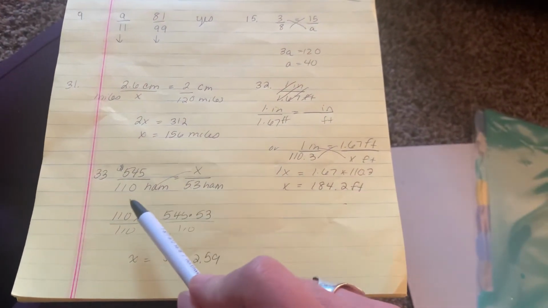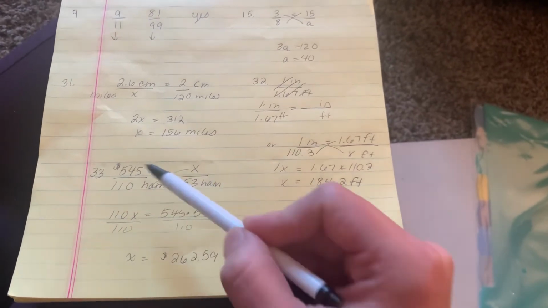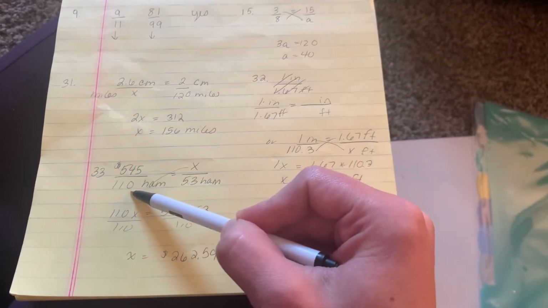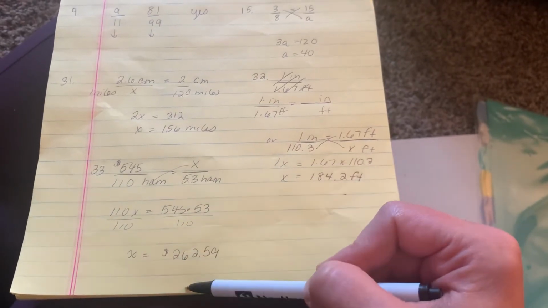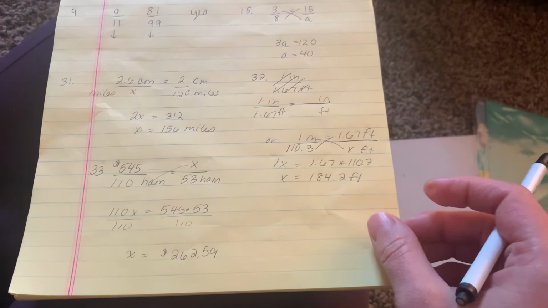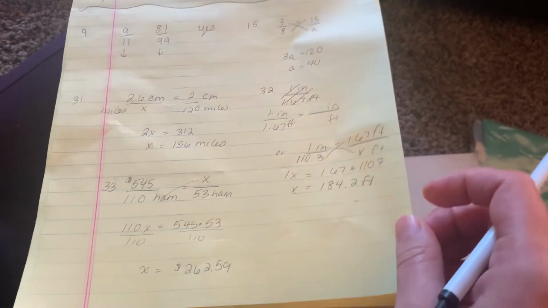33, same thing. But hamburgers with hamburgers, money with money. Just make sure you put together the two that are equivalent. When you cross multiply and then solve, you should get 262.59. You can pause this video at any point to check your answers. Next page.